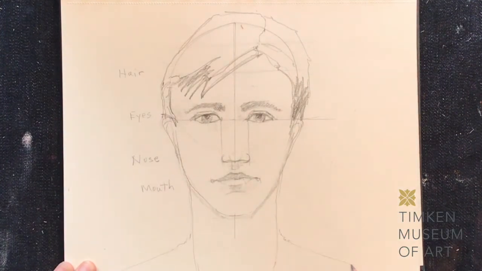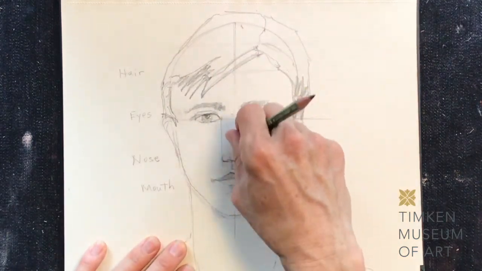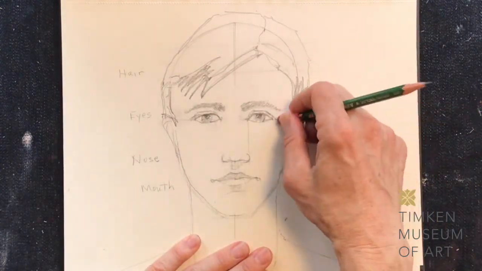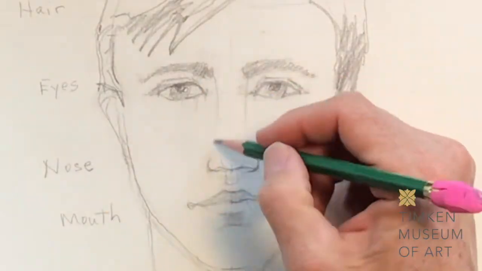Just give me 2 lines coming out from underneath the jawline. Make sure it's somewhat wide so it looks like a male neck. Then I want you to erase away anything that you don't need anymore. All right, we're getting close to the finish line.